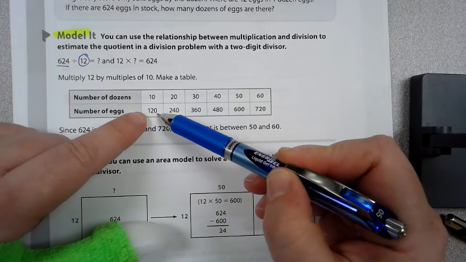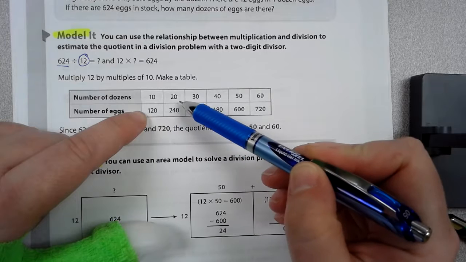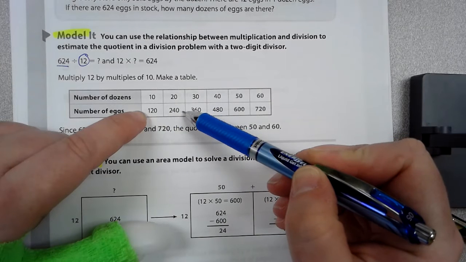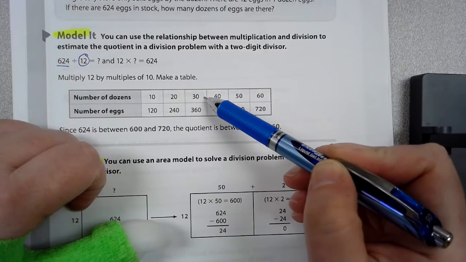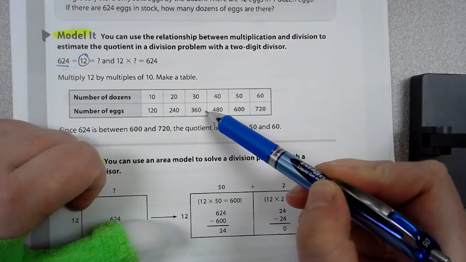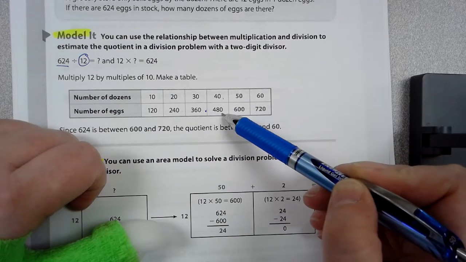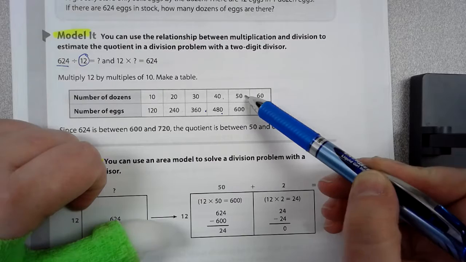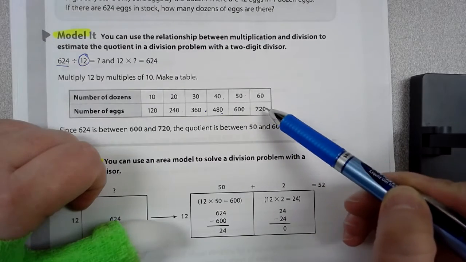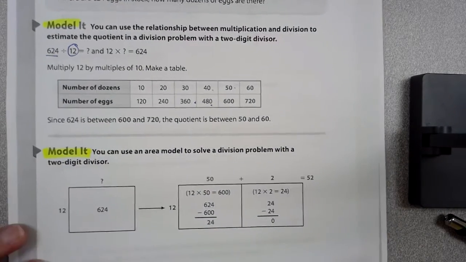10 dozen eggs would be 120 eggs. 20 dozen would be 240. 30 would be 360. 40 would be 480. 50 would be 600. 60 would be 720.